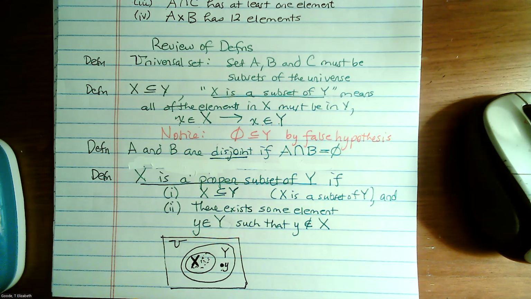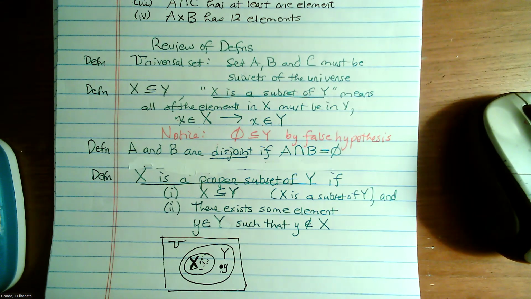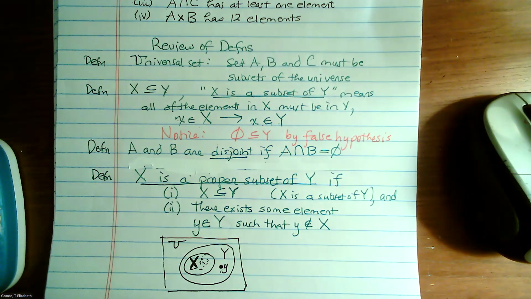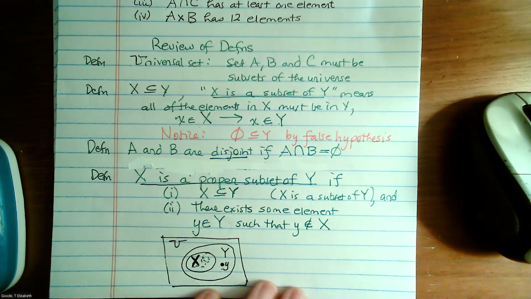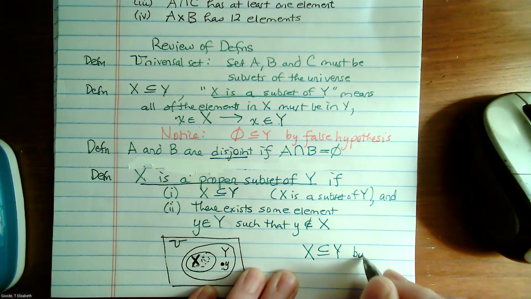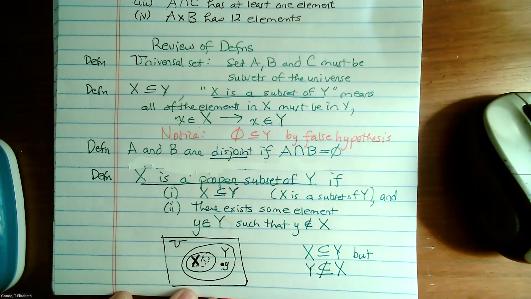So meaning all the elements of X are in Y, and if it's a proper subset, all the elements of X are in Y, but not vice versa. Exactly. I like that. I'm going to write that down. X is a subset of Y, but Y is not a subset of X. This is the not a subset of symbol. Nicely said.